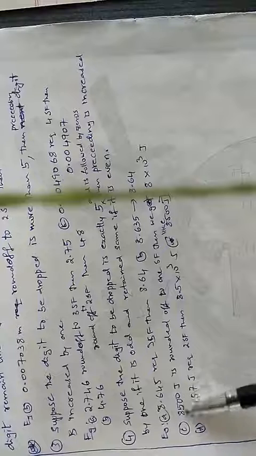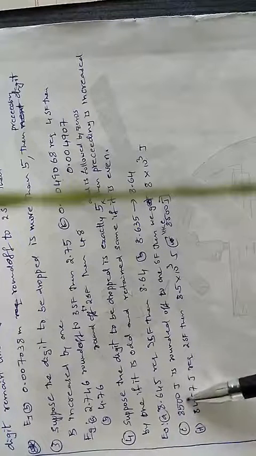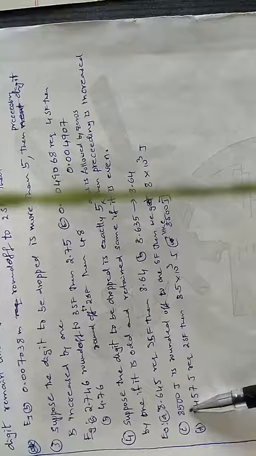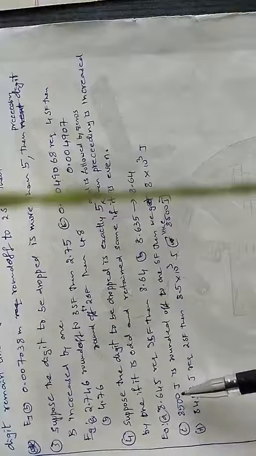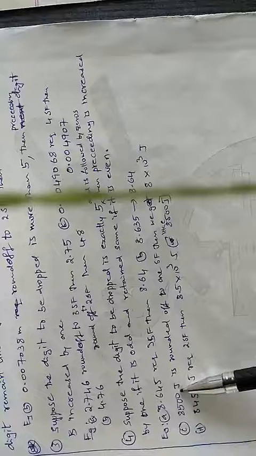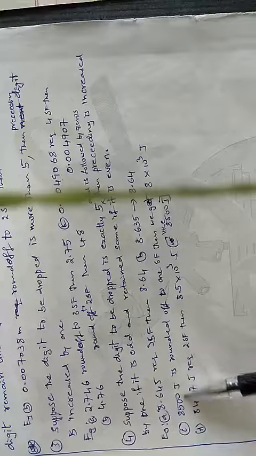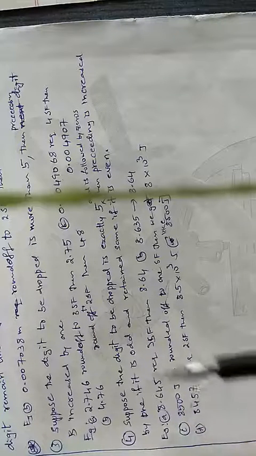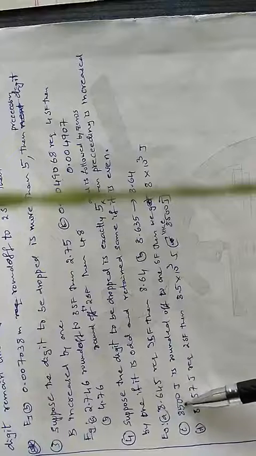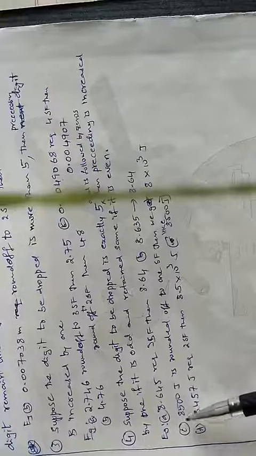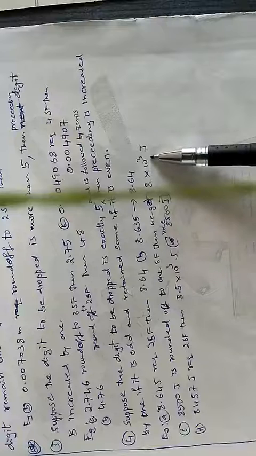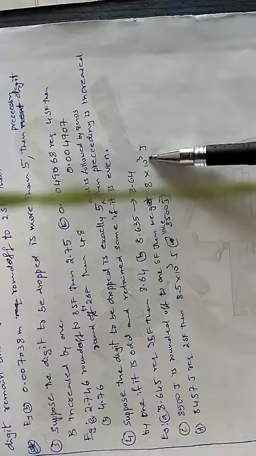Next, 8500 joules. This is one number and we have to round it off to 1 SF. Here how many SF are there? Here 1, 2, so we have 2 SF. If there is no decimal point, final zeros are not important. That is the rule we have studied previously. Only 1, 2 count, and now they want only one significant figure here. So this is written as 8 into 10 raised to 3, which means 8,000.